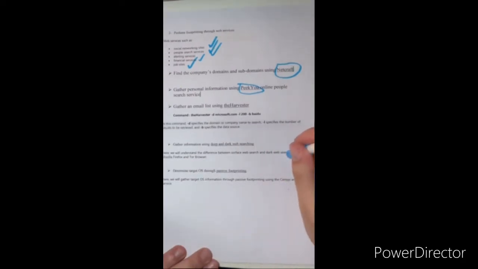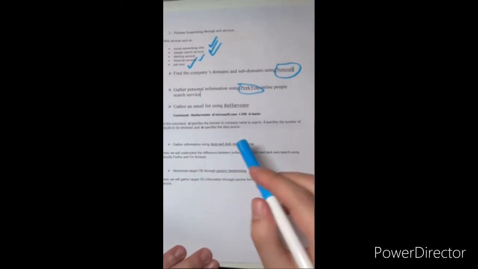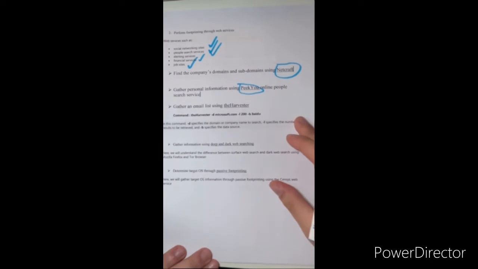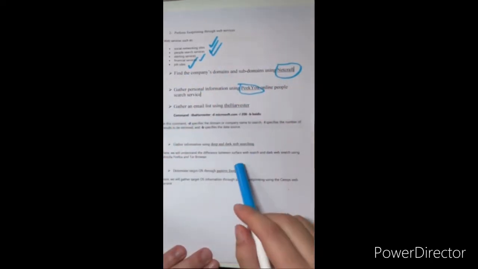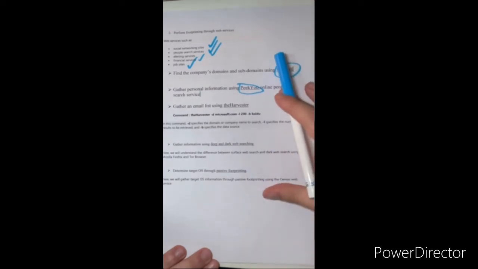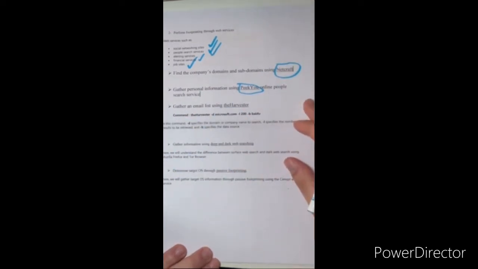After that, we will cover deep and dark web searching. So we try to understand the differences between the surface web search and dark web search using Mozilla Firefox and Tor browser. And I will show you something called the Hidden Wiki, which is considered an onion site that works as, let's say, Wikipedia but for hidden websites.